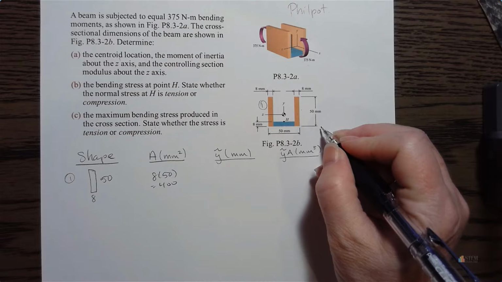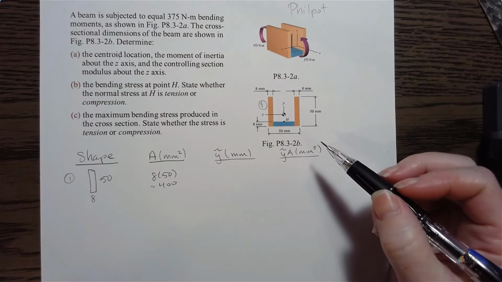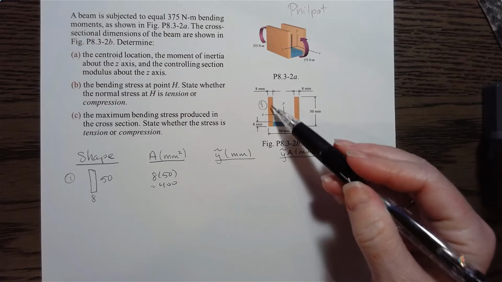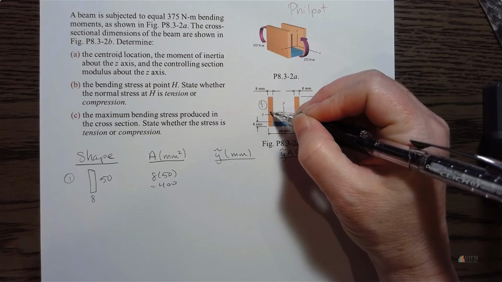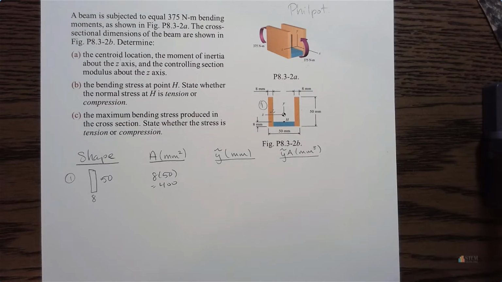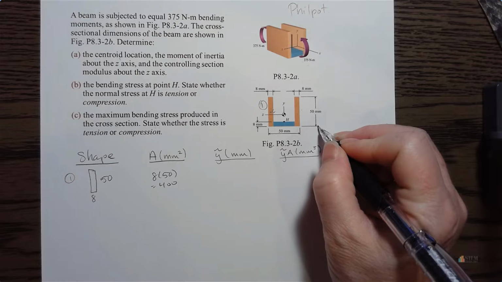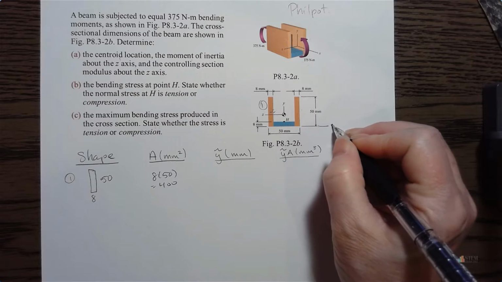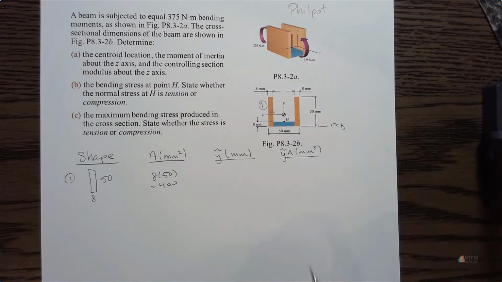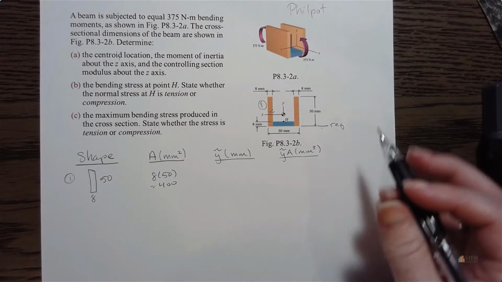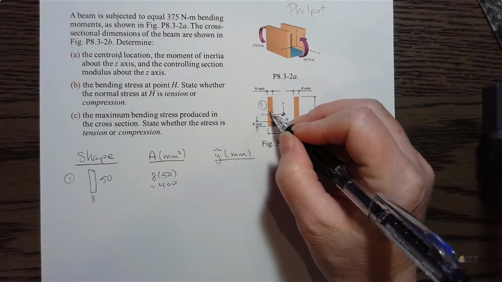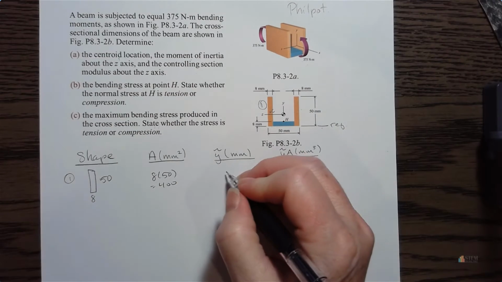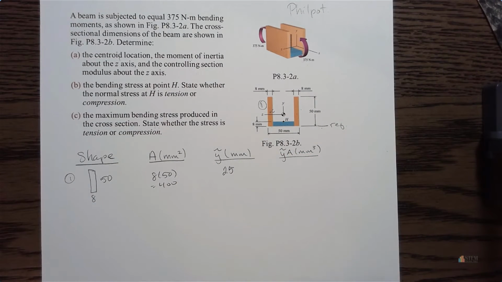Now y tilde, does everybody remember what that is? Y tilde is the distance from a reference line to the centroid of each individual shape or region. Since this is just a rectangle, the centroid would be right there in the middle. Now I want to pick a reference line. Everything we measure is going to be from the reference line, and I usually like to go from the bottom line here. So that'll be my reference line. So I want to go from the bottom up halfway. If the total length here is 50, then that's going to be 25. So that's what that y tilde is.